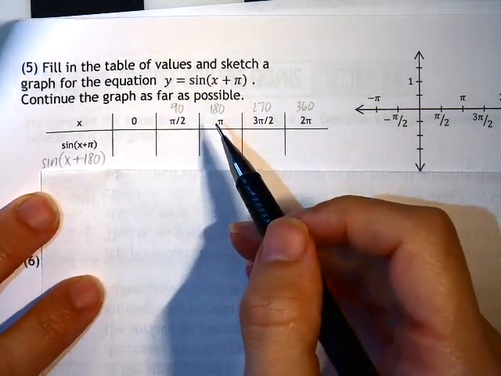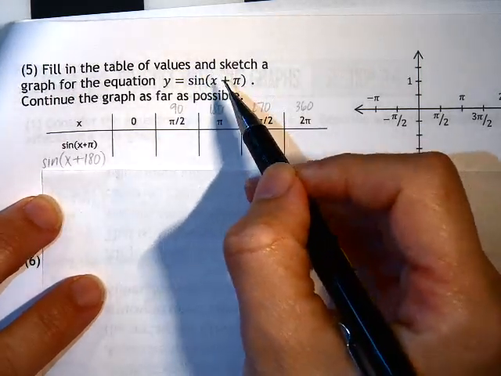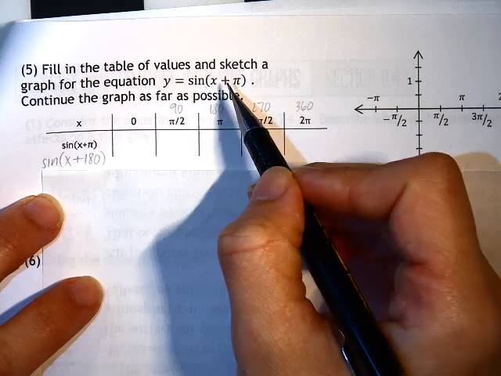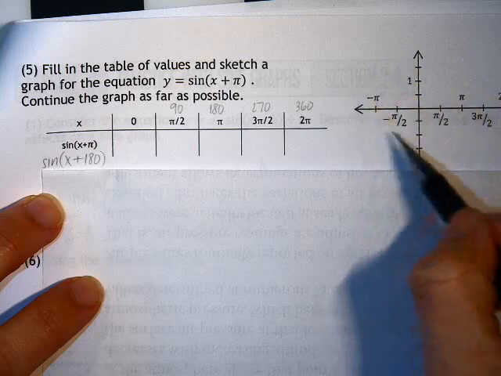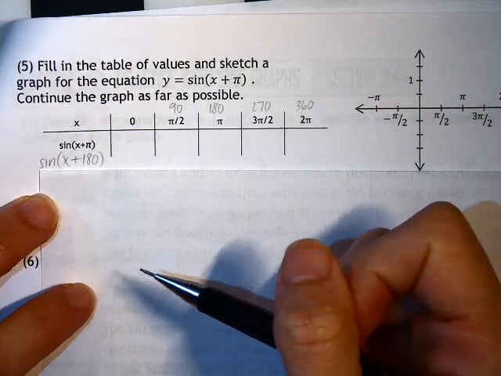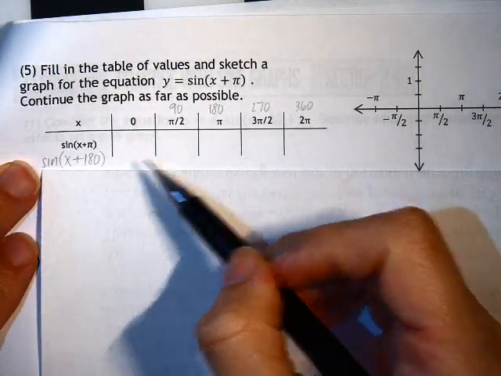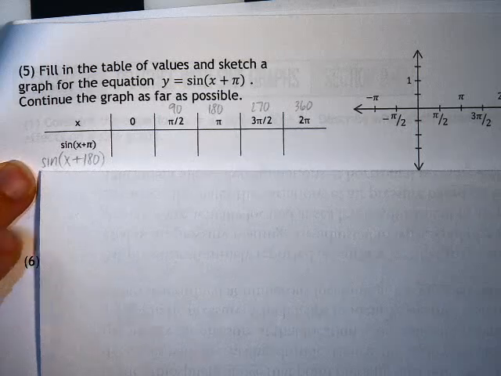Before I start plotting some data, consider either pausing the video or having a quick thought. Where do you think the starting point of this graph in number 5 is going to be? It's got an x plus and it has a pi. So think about the picture and think, where do you picture that yellow starting dot to be? While you're thinking about that, I'm going to start plotting some dots and we'll see if you're actually correct.